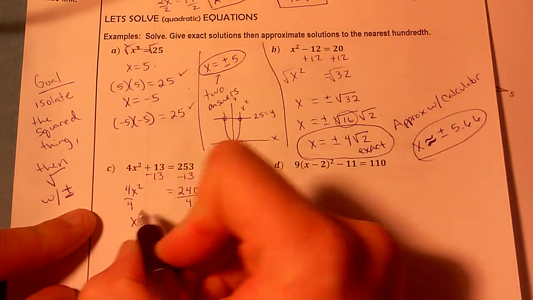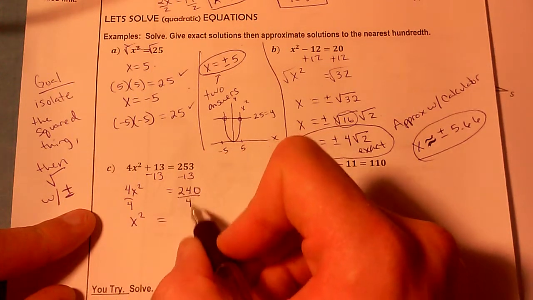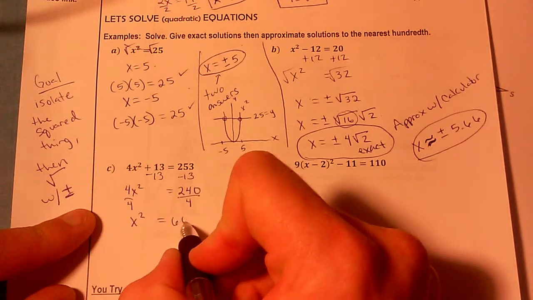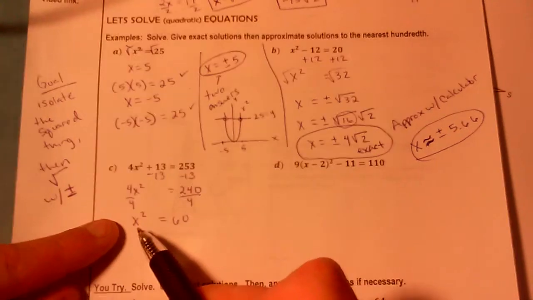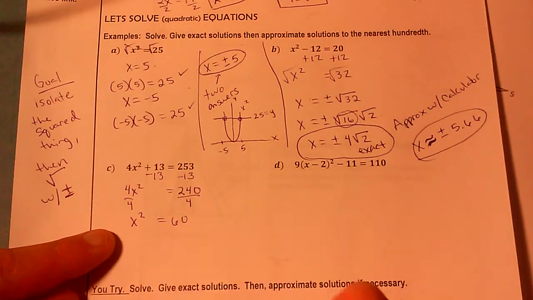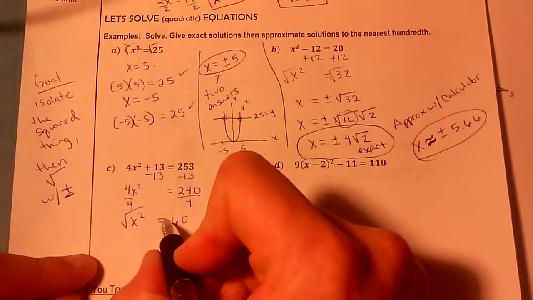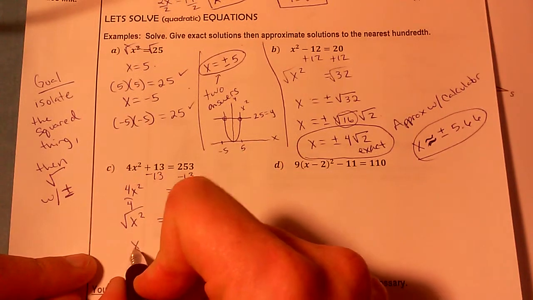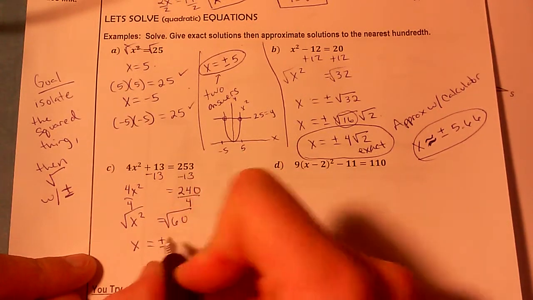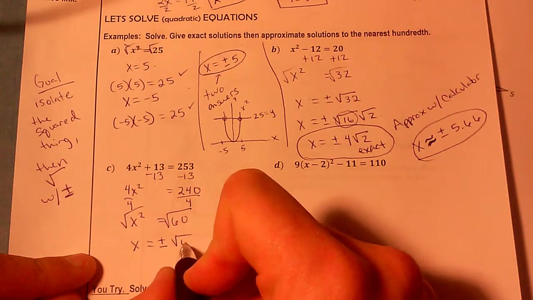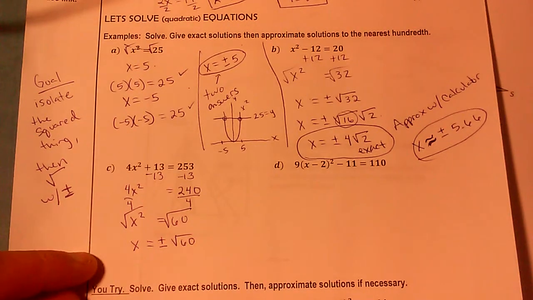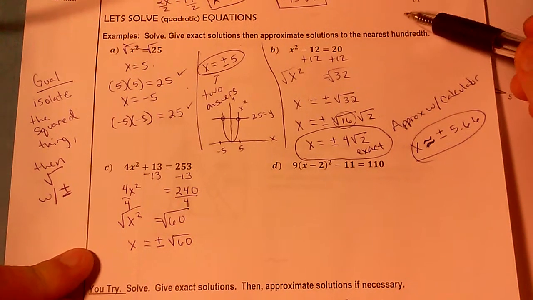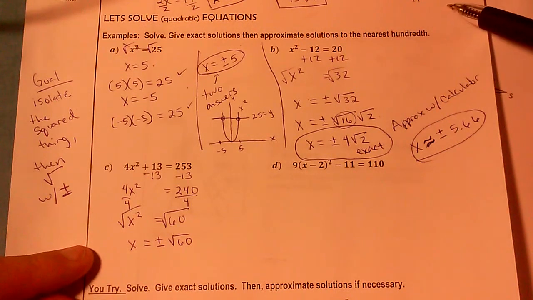So now I have x squared equals 240 divided by 4, which is 60. So I've got the squared thing isolated. Now I use the inverse operation of square roots. So x equals always plus or minus square root of 60. I'm going to go back up here and look at my list of perfect squares.